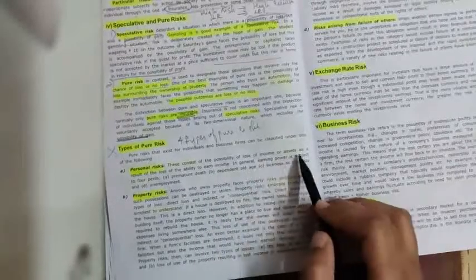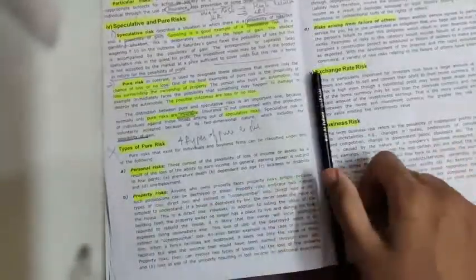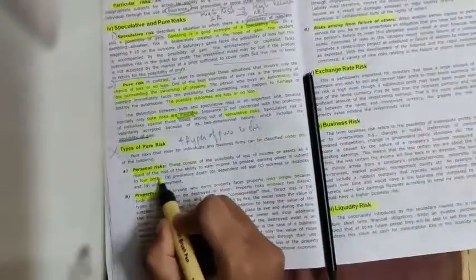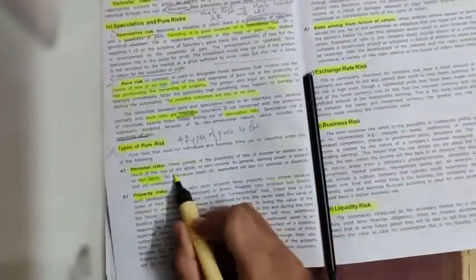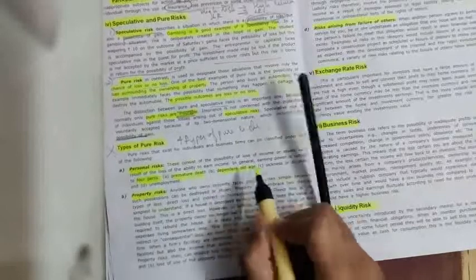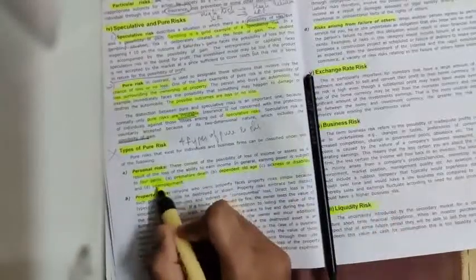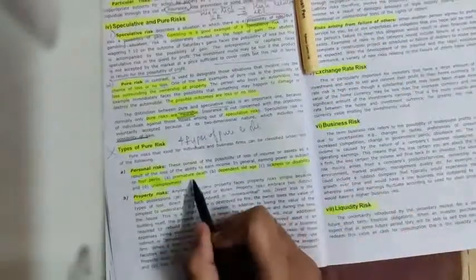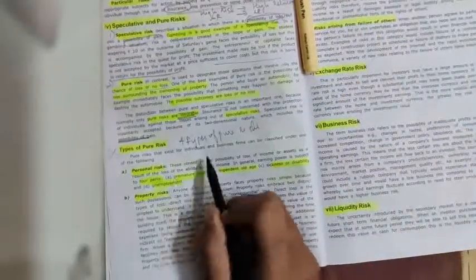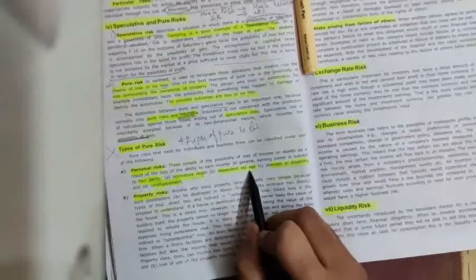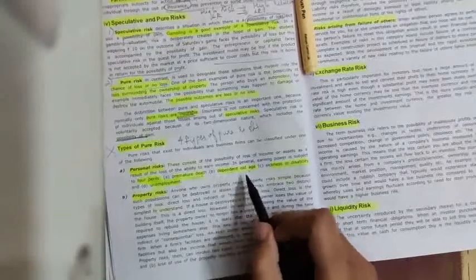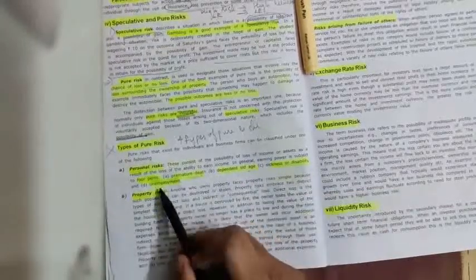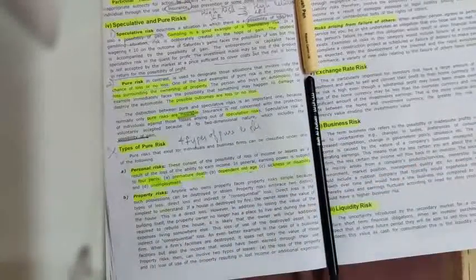In general, earning power is subject to 4 perils. Okay, 4 perils are there, 4 things that you need to consider. That is premature death, dependent old age, sickness or disability, or unemployment. These are the types of personal risk that you will be facing. That is premature death, death before the time; dependent old age, suppose you are in old age and you're depending on someone else; sickness or disability; and unemployment. These are the types of personal risk.